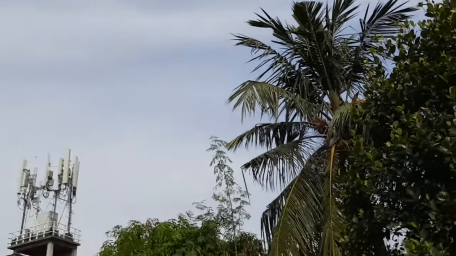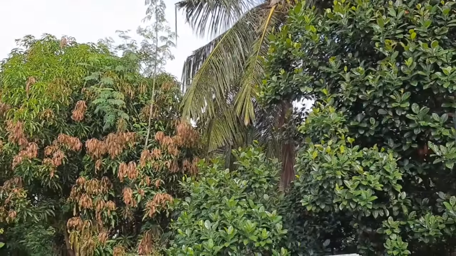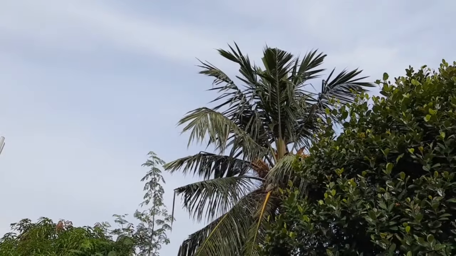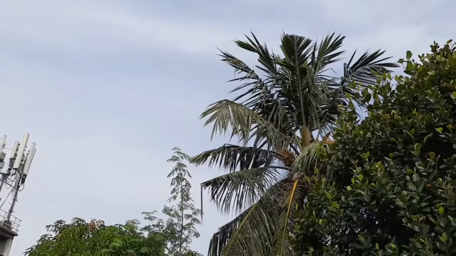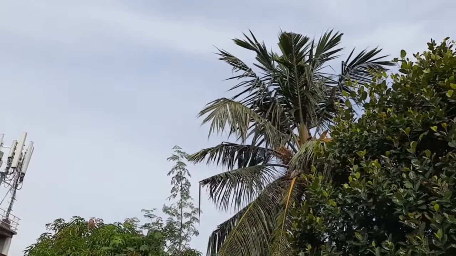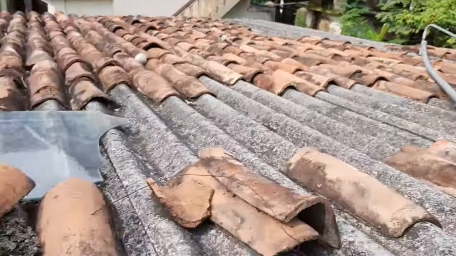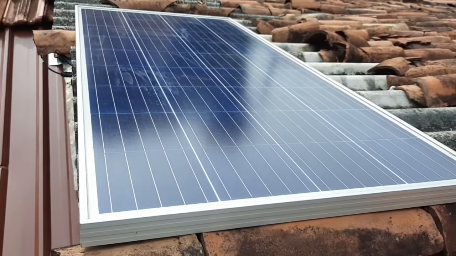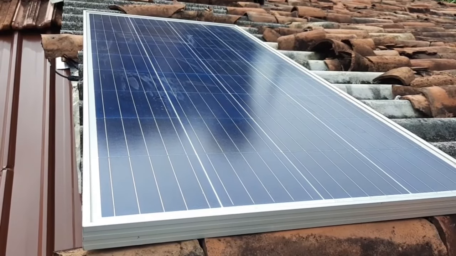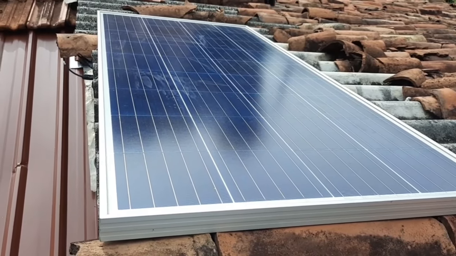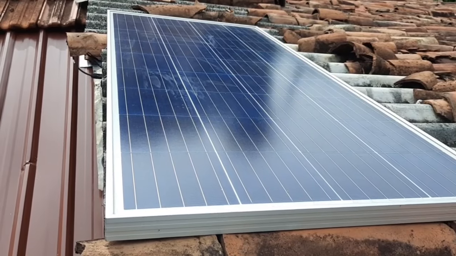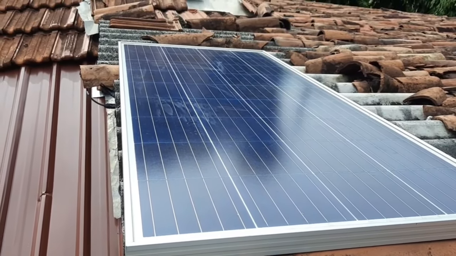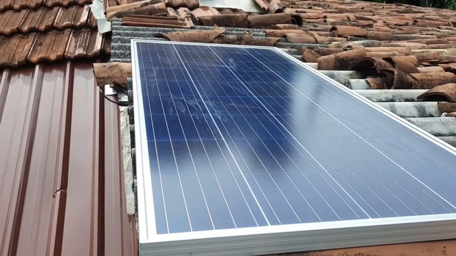Today is a cloudy day, and if you see here in the west side, we have a few trees as well. That tree especially, that coconut tree, is going to block the evening sun at around 3 o'clock in the evening. So this panel will produce maximum solar power for me from around 10 o'clock in the morning to 3 p.m. And that incidentally coincides with the maximal solar output throughout the day.